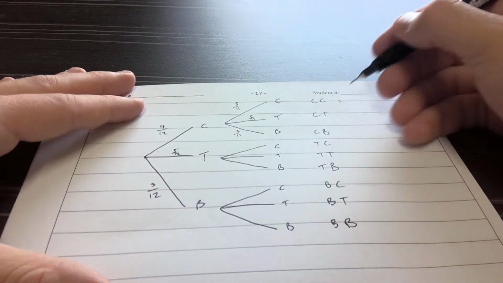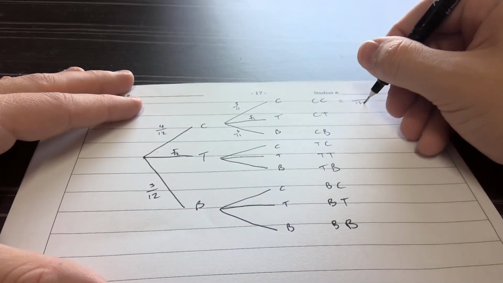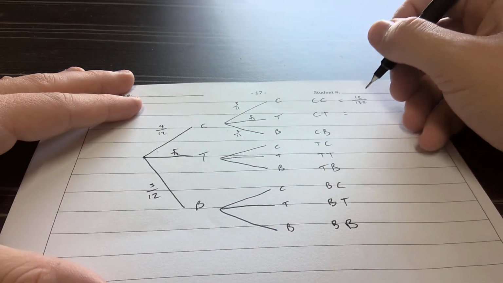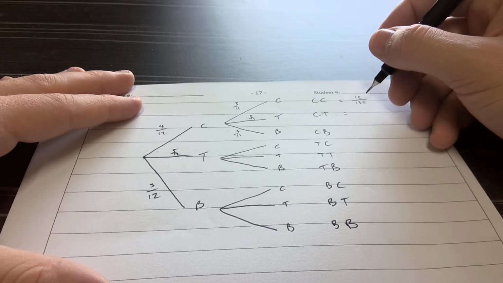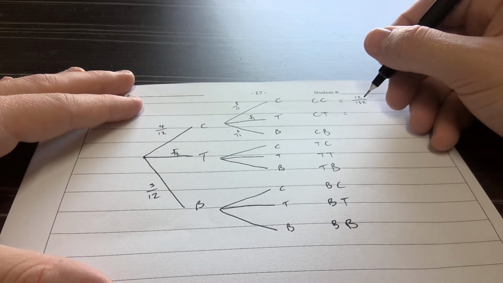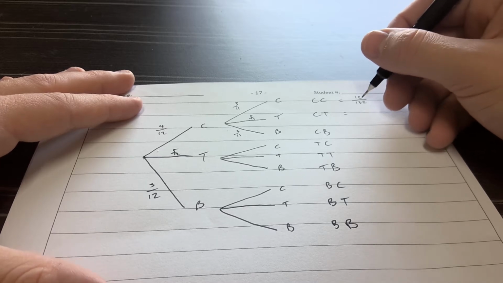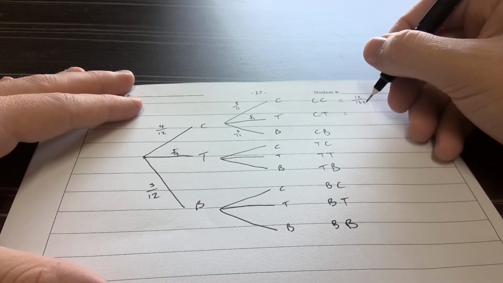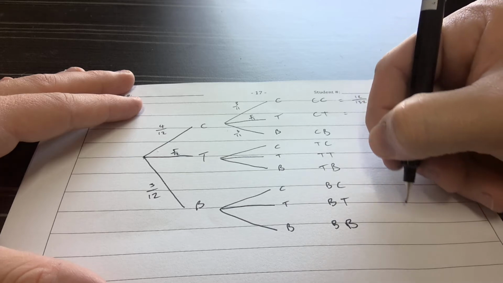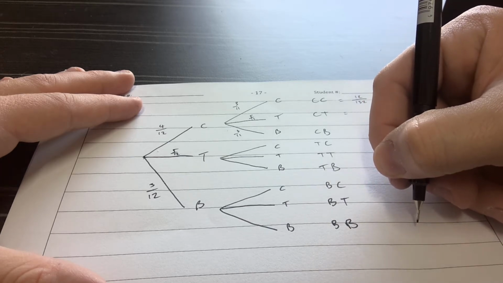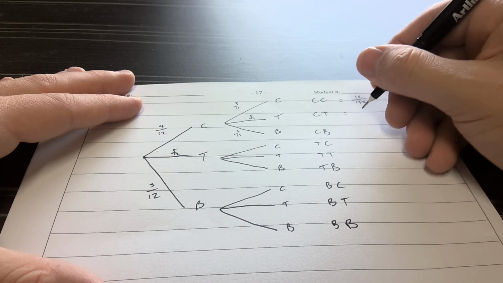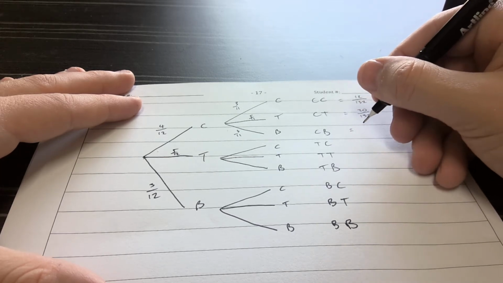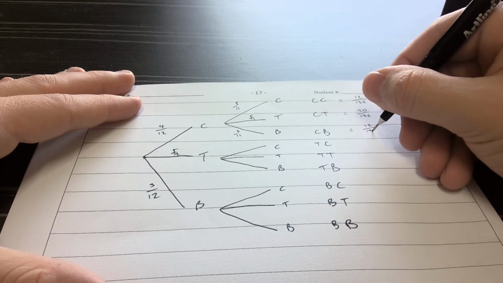So 12 times 11 is 132. And 4 times 3 is 12. Now we can simplify that. That will be 6 over 66. And that will be 1 over 11. And that is fine. But I suggest you keep it as 12 over 132. Because when you get the rest of these probabilities, they can all be out of 132. And it's easier for you to manage. So we have 20 over 132. And we have 12 over 132.